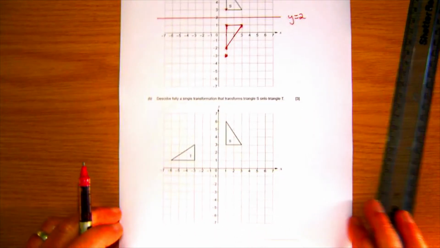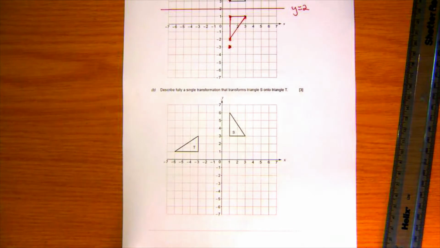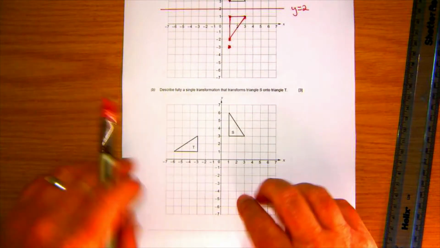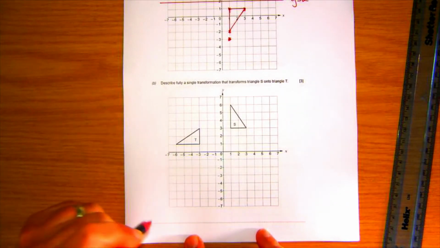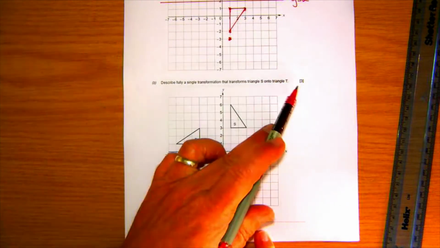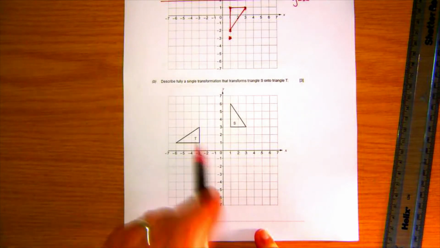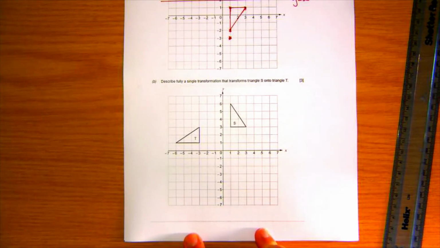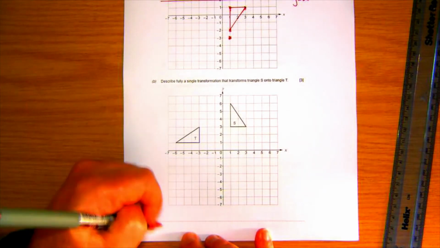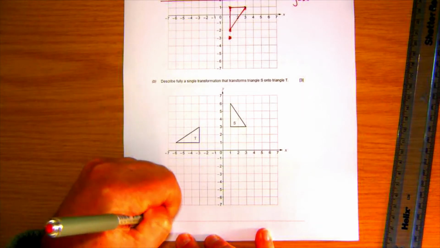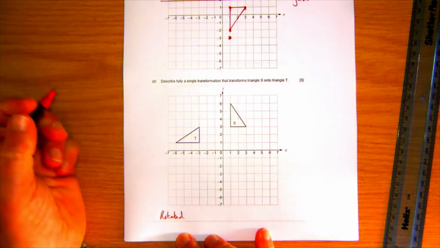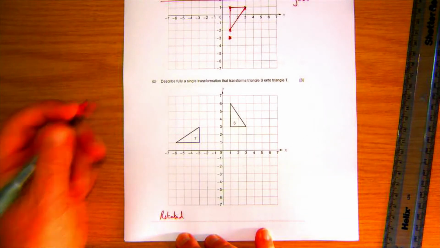With the second one, describe fully a single transformation that transforms triangle S onto triangle T. So we're looking for a collection of words here which describes that. There's 3 marks for this question, so they're going to be looking for 3 important parts that describe what's happening to take S to T. Hopefully by looking at it you can see that it has been turned. So the mathematical word for that is rotated. So there's 1 mark if you've spotted that it's a rotation.